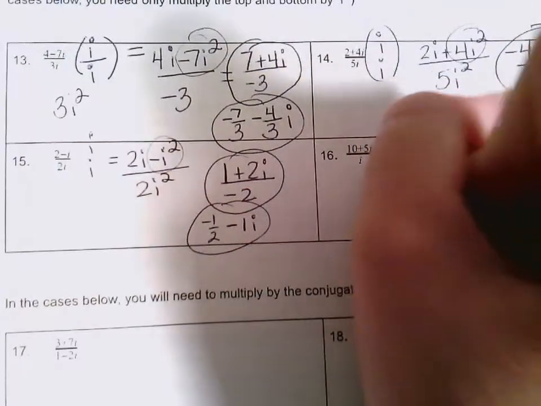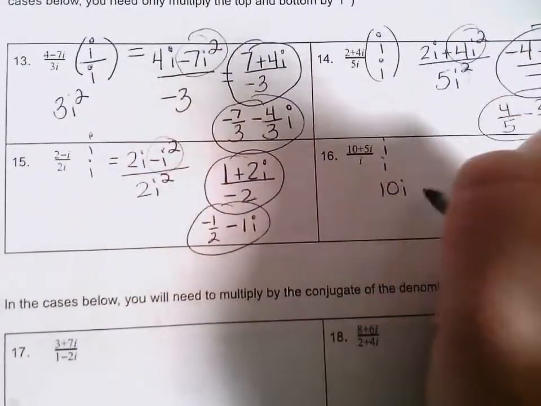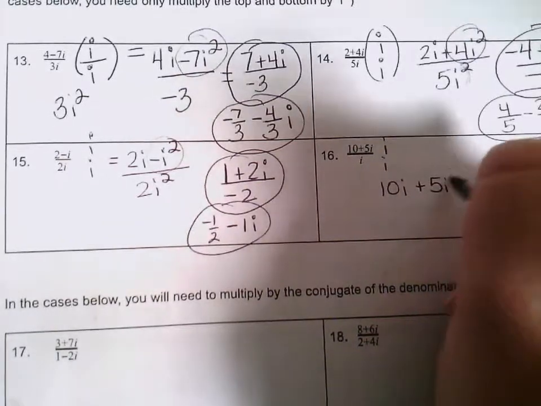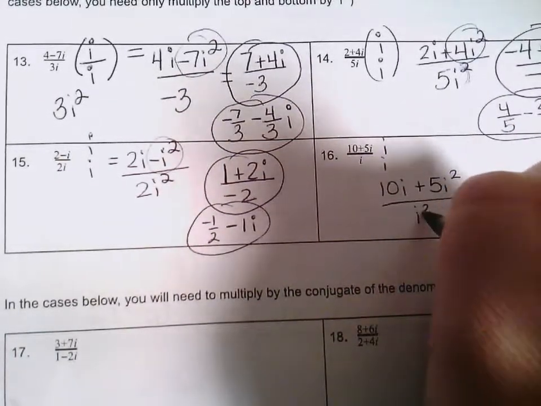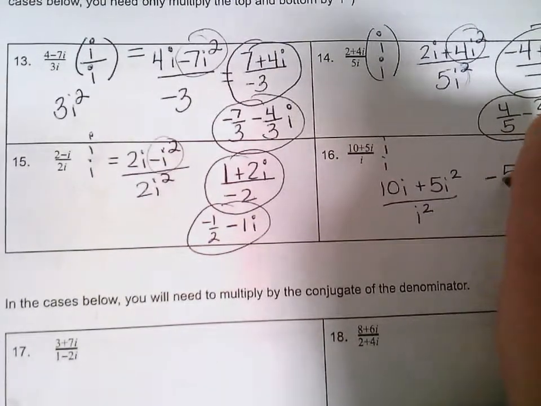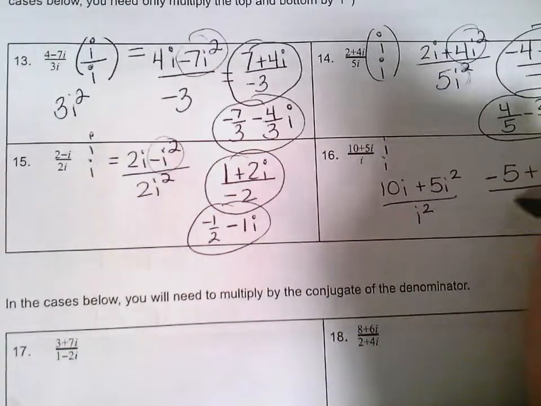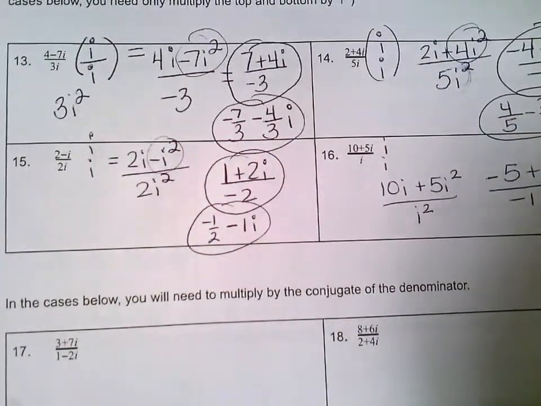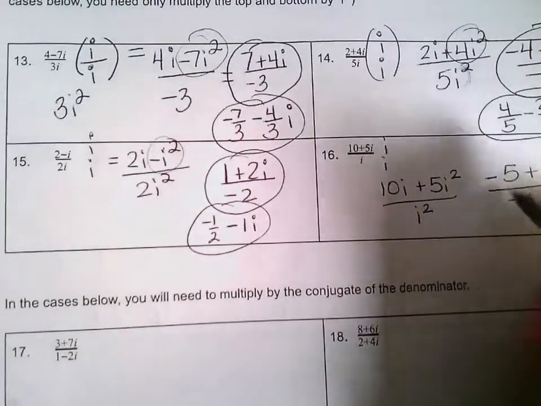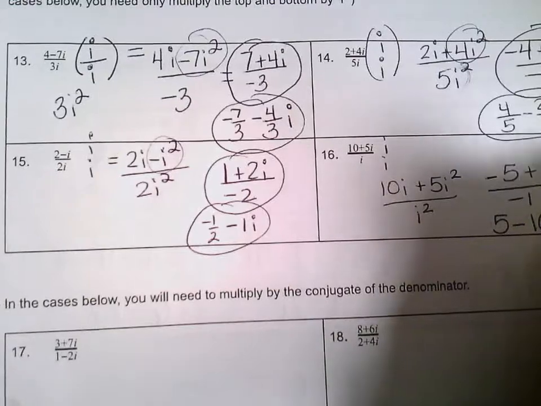The last one, if I multiply by i over i, I get 10i plus 5i squared over i squared. So negative 5 plus 10i over negative 1. And you don't really have to leave it over negative 1. You could just divide each term by negative 1. So 5 minus 10i.